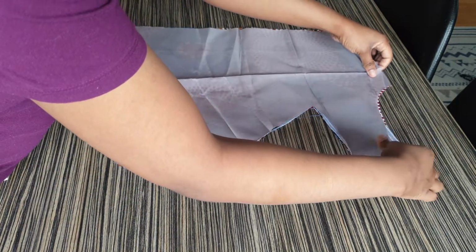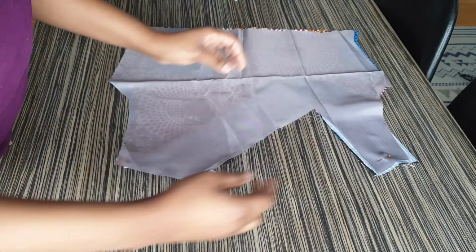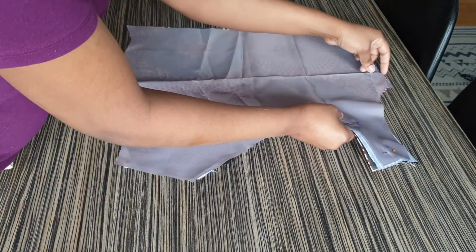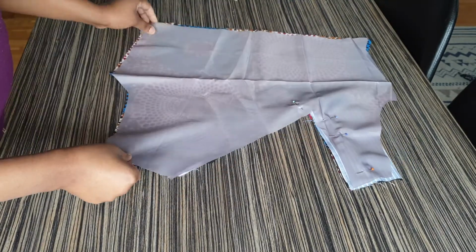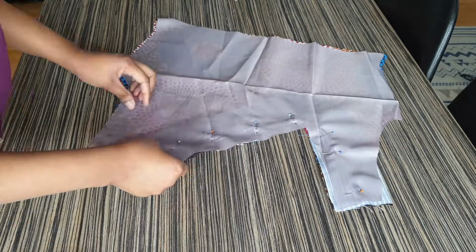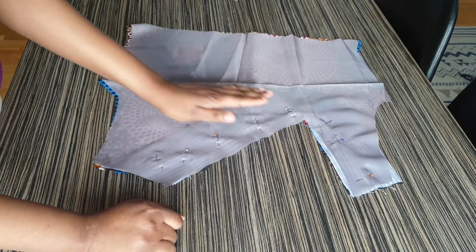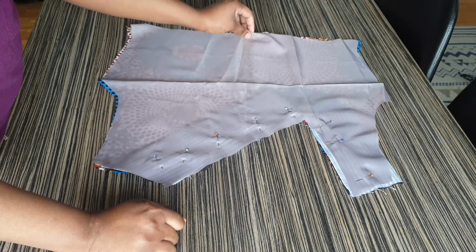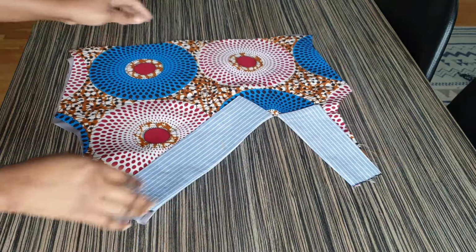I am just going to pin this down carefully before I take it to my machine and sew it around the neckline. I am going to be sewing it along here. I'll take this to my machine now and come back and show you the final result. This is the final result.